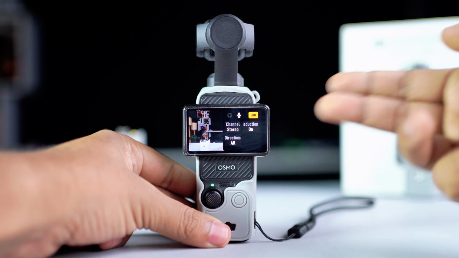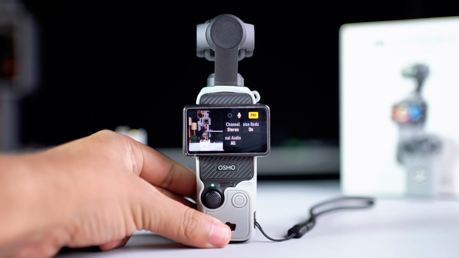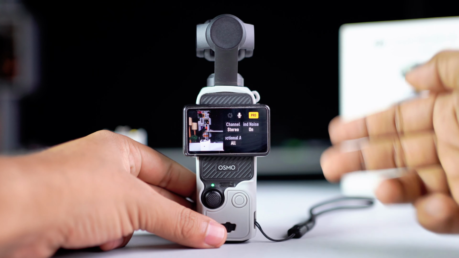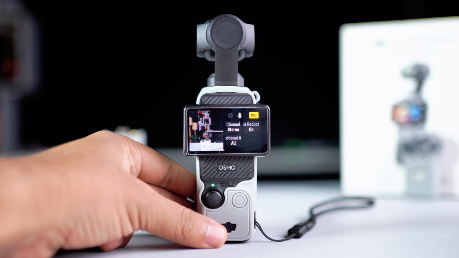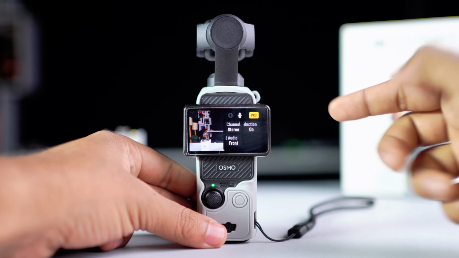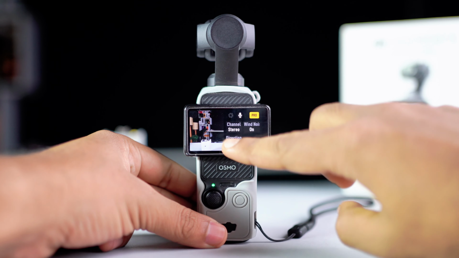Front is used for vlogging and interviews where the subject is in front of the camera. The camera will prioritize audio from the front, reducing side and rear noise. And if you select front and back, then this is appropriate for capturing a conversation between the camera operator and a subject behind them. Lastly, all. This is used for ambient recordings, such as the sounds of a bustling city, a concert, or nature.